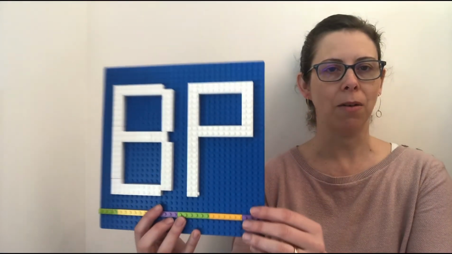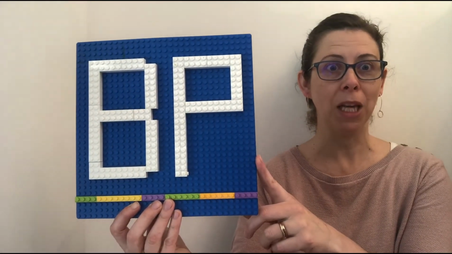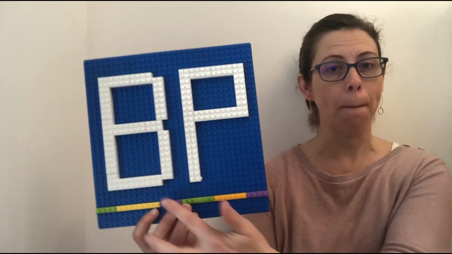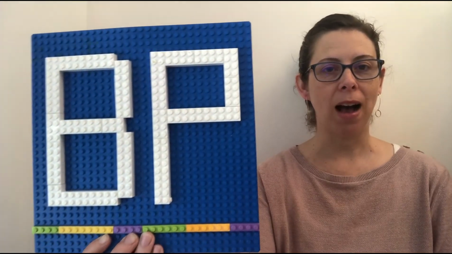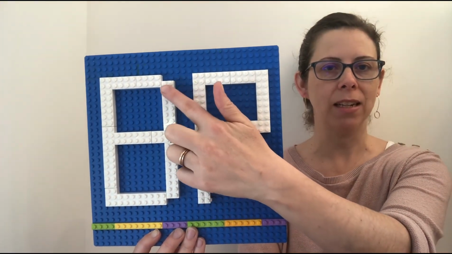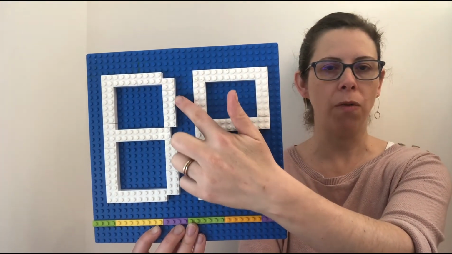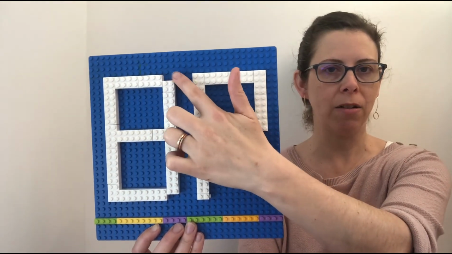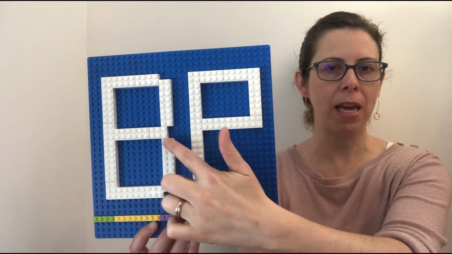The other idea that I had was my name is a little bit longer, and so I decided that I would just make my initials on a big base plate. So here I used a big blue base plate and some white bricks, and my initials are BP. So I put this together in what's called offset. So I brought this down and over to make a little bit of a rounded shape, a little indent there to show the shape of the B.